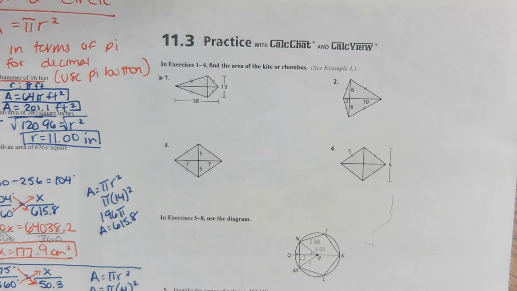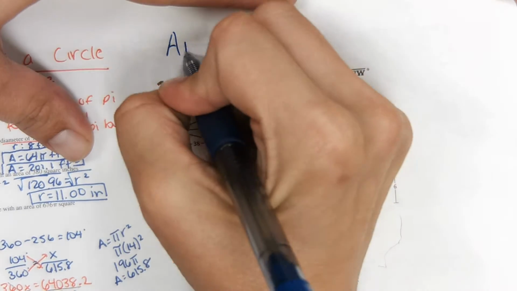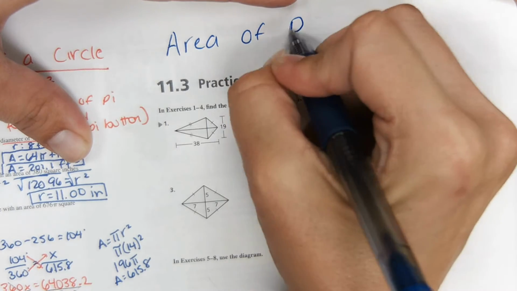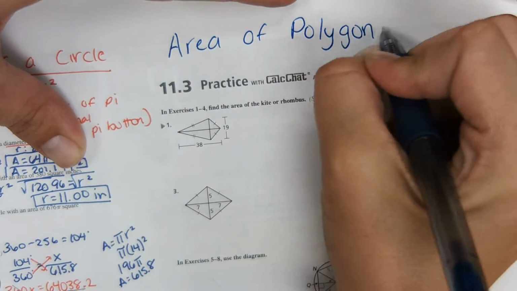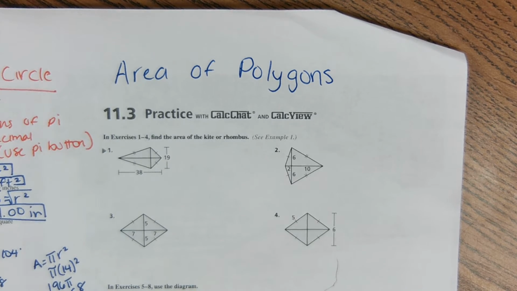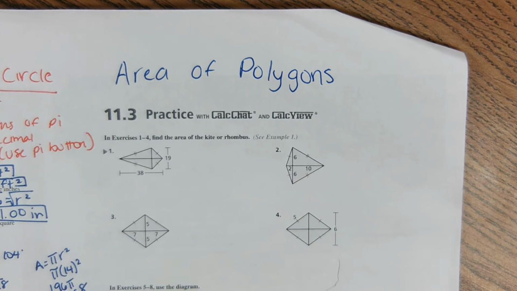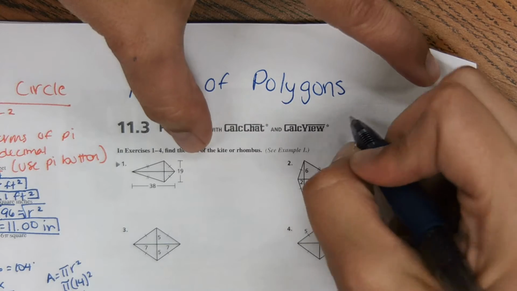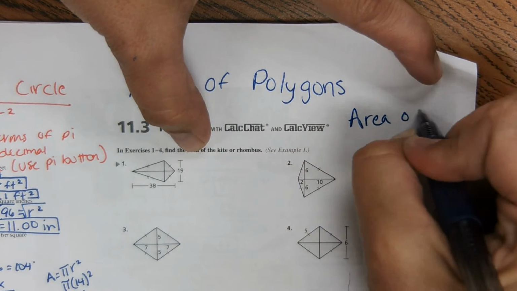Okay, 11.3 is area of polygons. Area of polygons. So one of the polygons that you've already learned about area for would be area of a triangle.